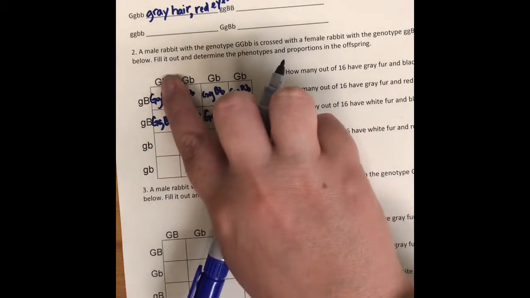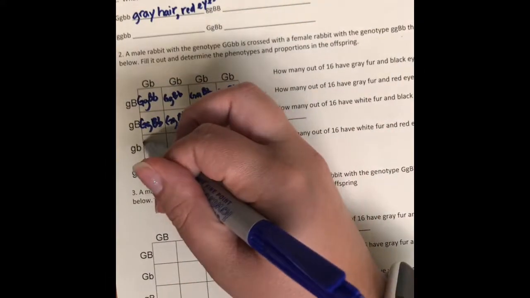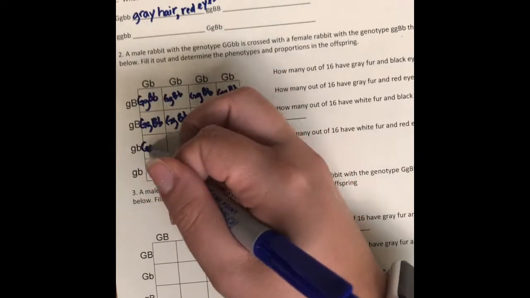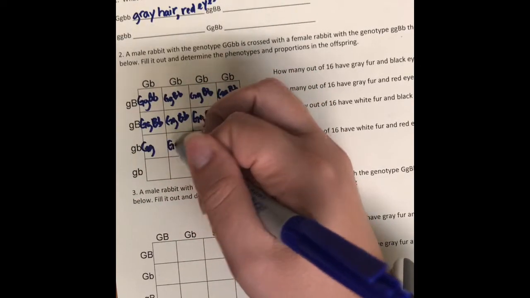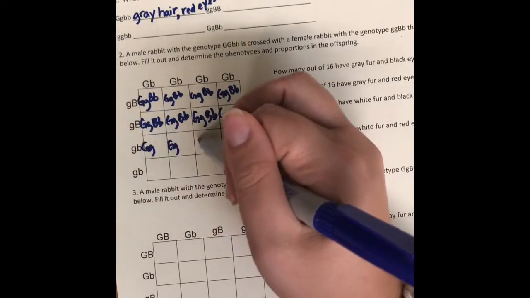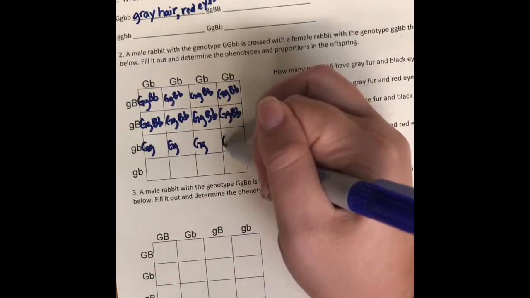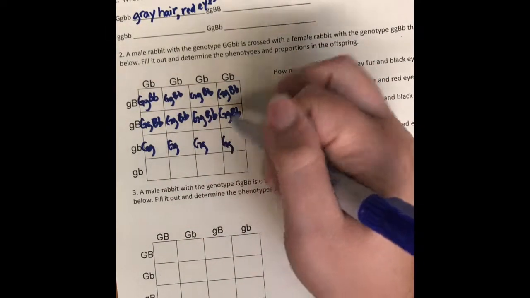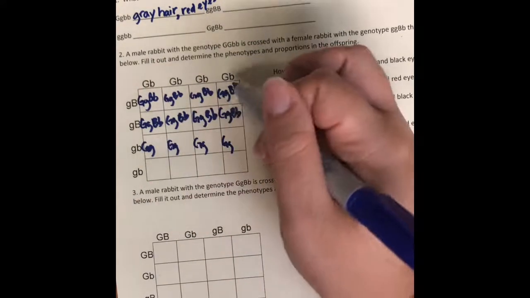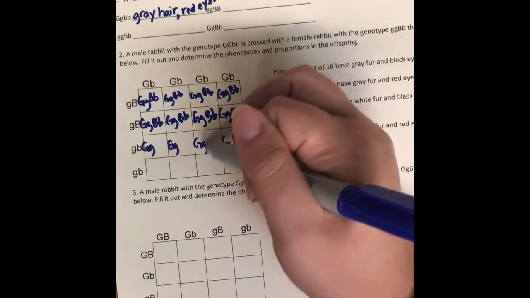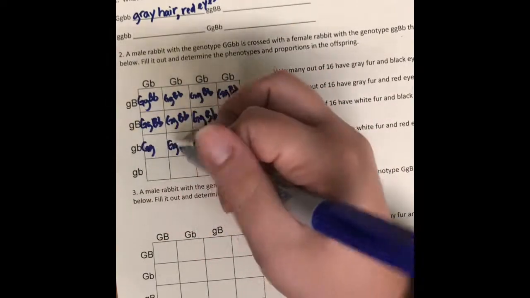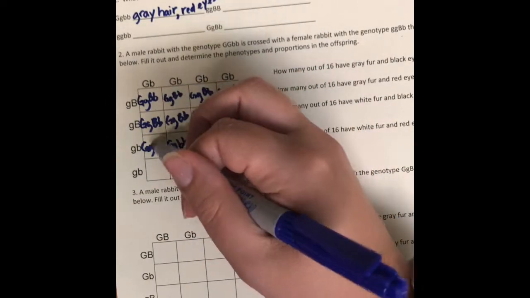Okay, but we still have big G, little g. So you could even do it like this: big G, little g in each square. And then they both have little b's, so little b, little b in each square.